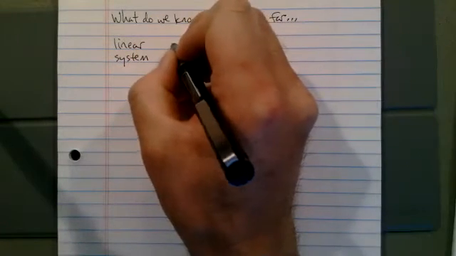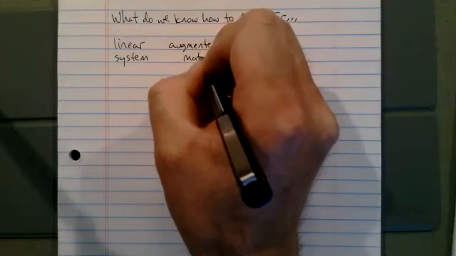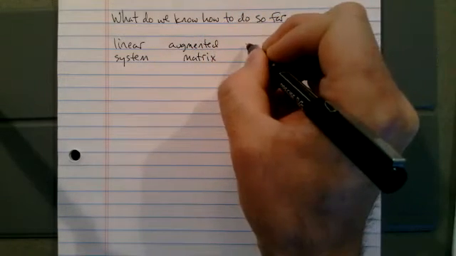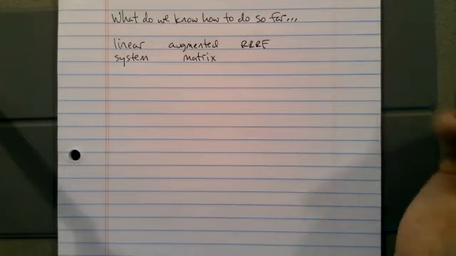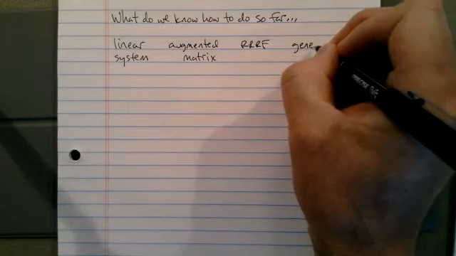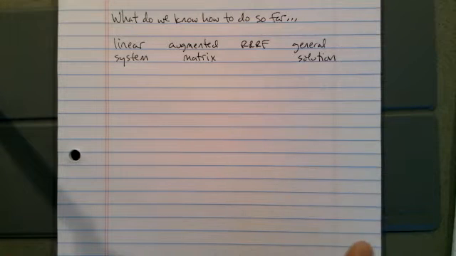So let's begin by looking at what we should know how to do at this point in our linear algebra career. This is just a quick episode recap. What we want to be able to do at this point is to start with a linear system, write down an augmented matrix of the linear system, find the reduced row echelon form of that augmented matrix, and then use the reduced row echelon form to write the general solution. So that's the process that we have so far.